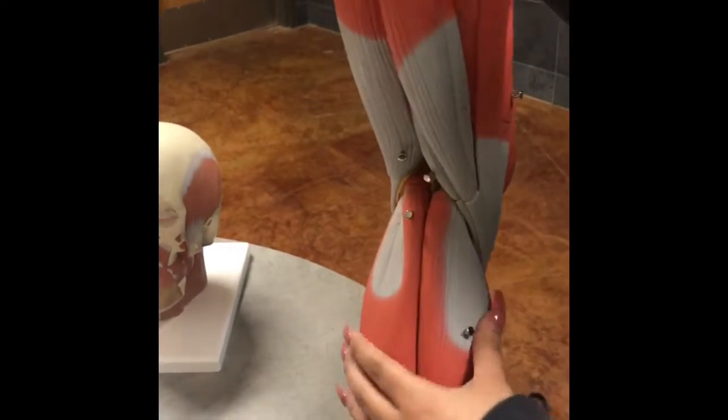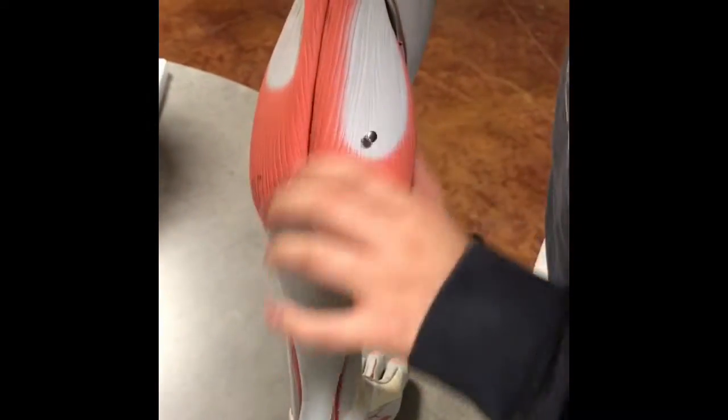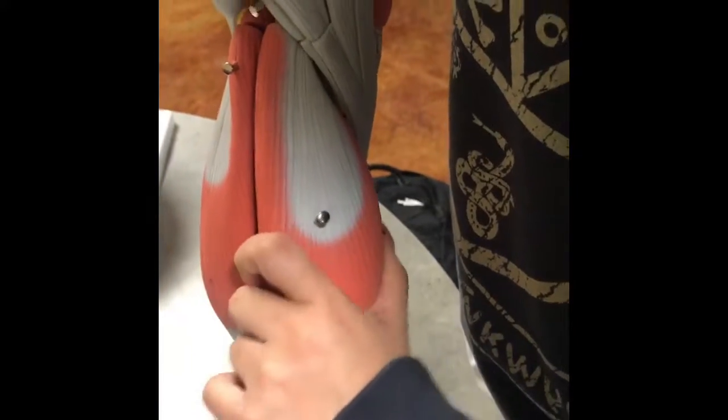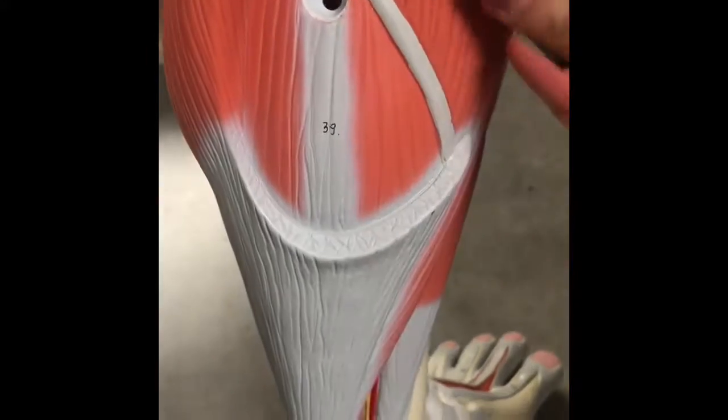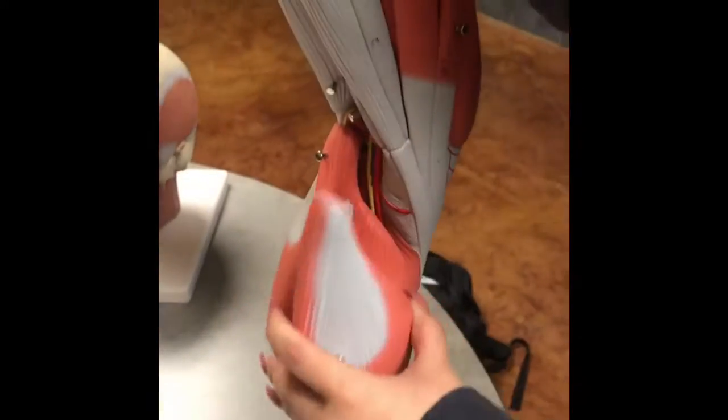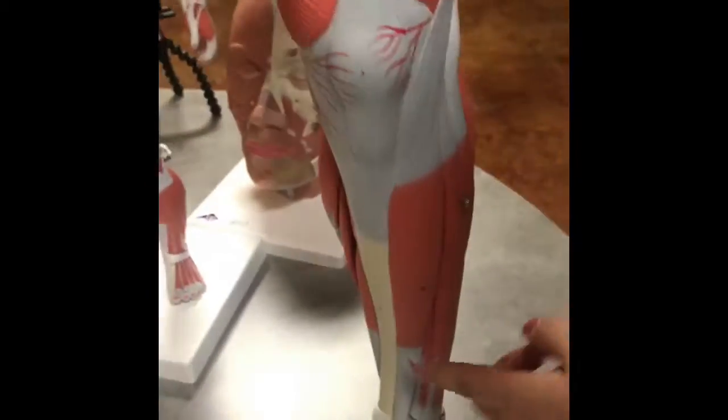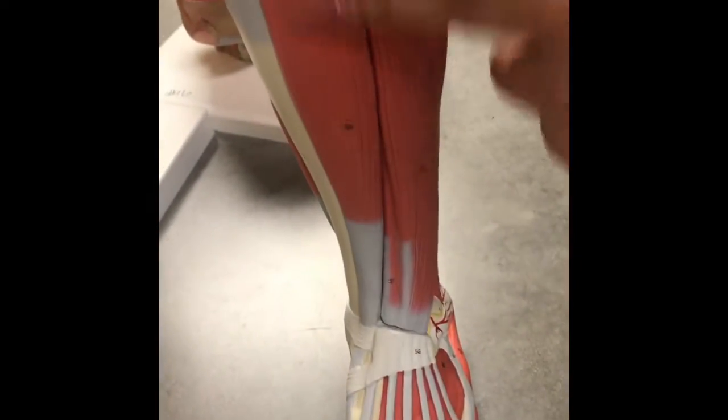Then we're going to have the gastrocnemius, which are these two things. Not the Achilles, but this right here. Then we have the soleus, which is underneath this one. If I could get it off. It'll be this one right here. And then we have the tibialis anterior, which is this muscle right here.